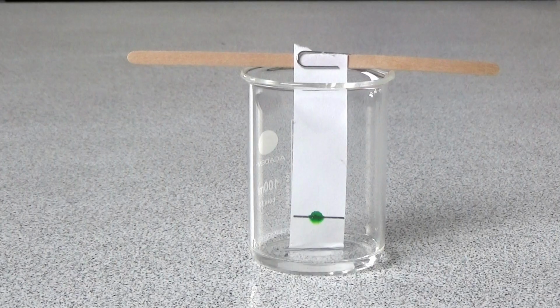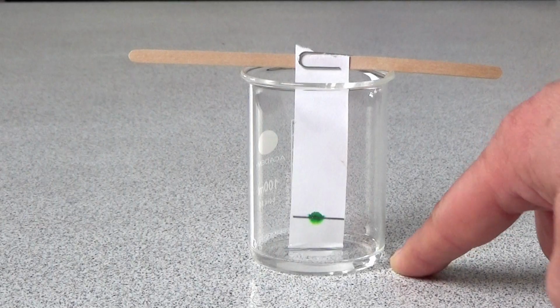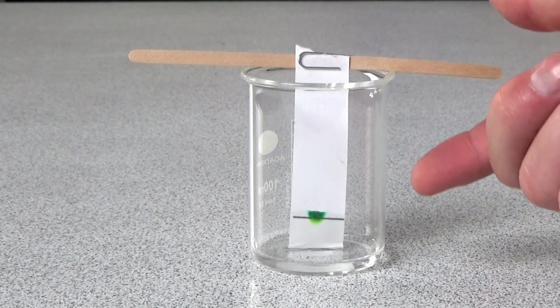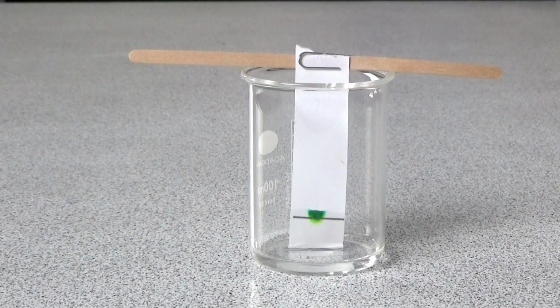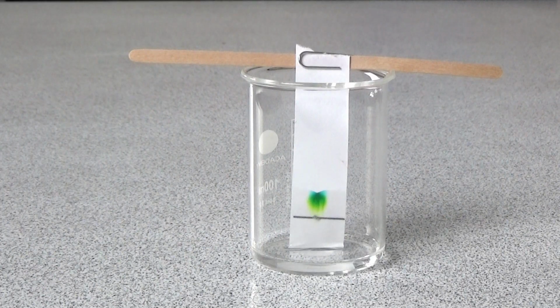The next stage is to suspend the chromatography paper in the beaker using a wooden splint and a paper clip. I've also put a very small amount of a solvent in the bottom of here, probably a couple of millimetres worth, and that's ethanol and water mixture. The important thing is the level of the solvent is below the level of the start line. As the solvent moves up the paper, it takes the dyes in this felt tip pen with it, and they will travel at different speeds. The dyes that are more soluble will travel faster and get higher up the paper. The dyes that are less soluble will travel slower and stay lower down on the chromatography paper.